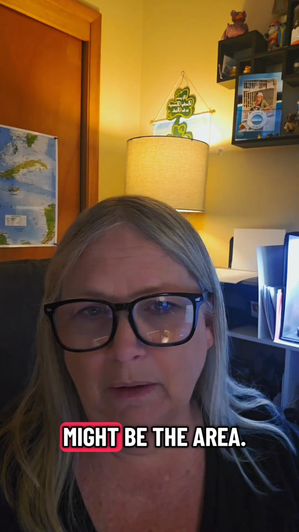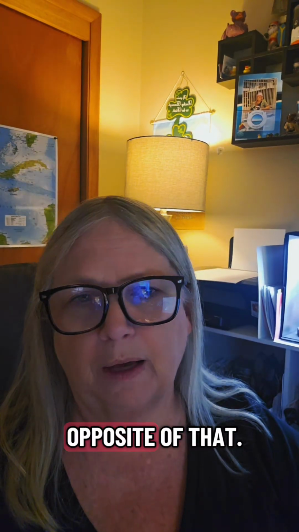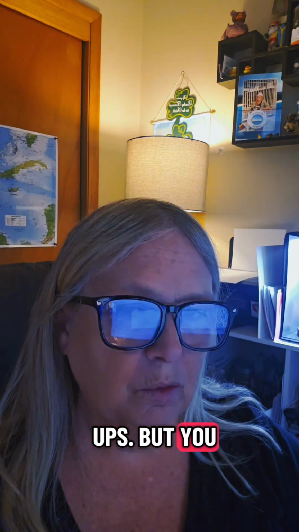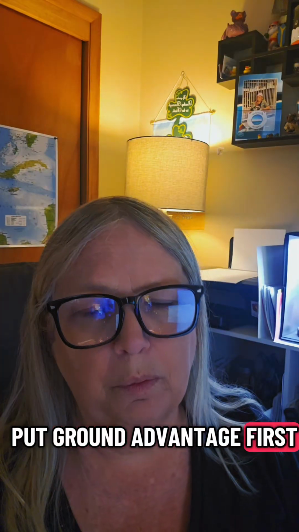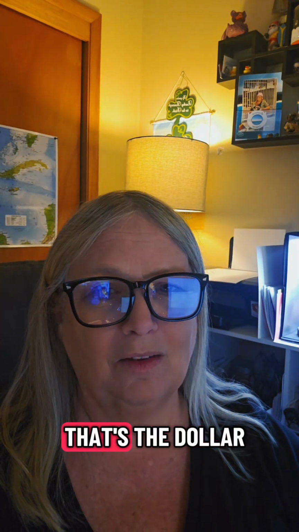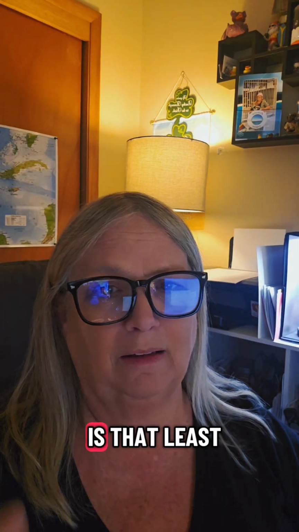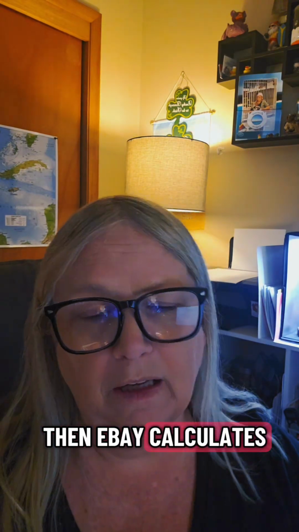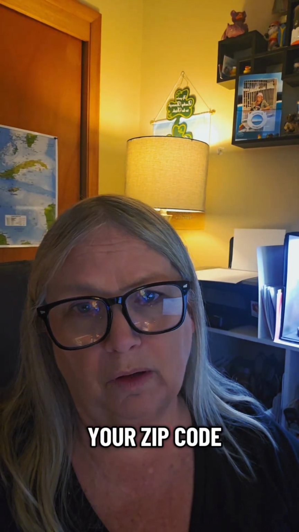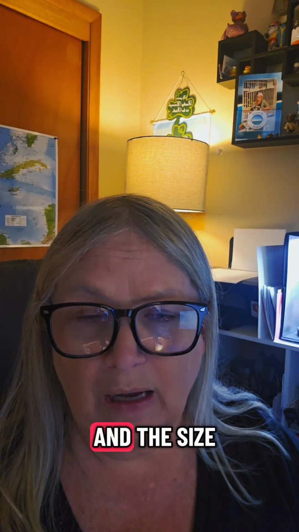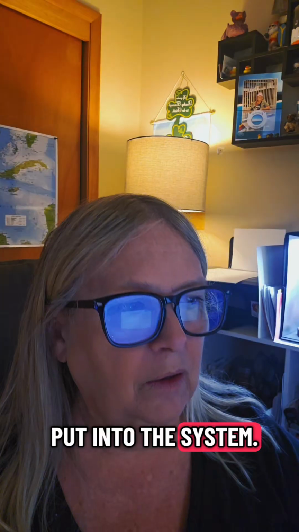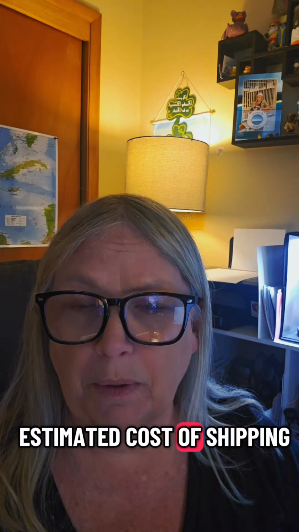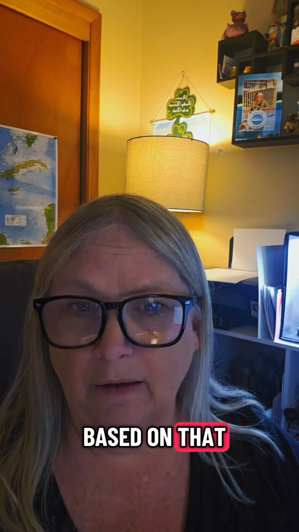And then your third choice might be the opposite of that. Again, Priority Mail or UPS. But you generally want to put Ground Advantage first because it's the least expensive. That's the dollar amount they're going to see for shipping, and that's what you want them to see. Then eBay calculates the cost of shipping based on your zip code and their zip code and the weight and the size that you have put into the system. So when the buyer sees it, they see an estimated cost of shipping based on that information that you've put in there.